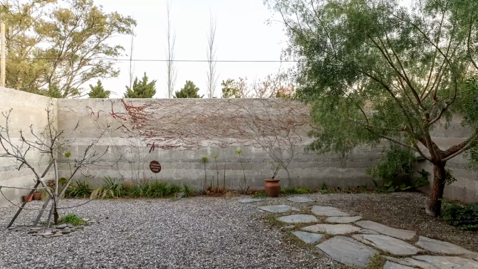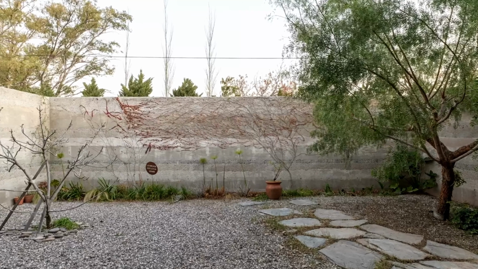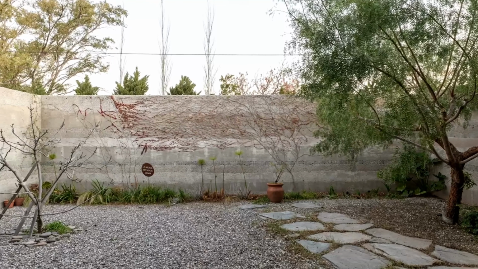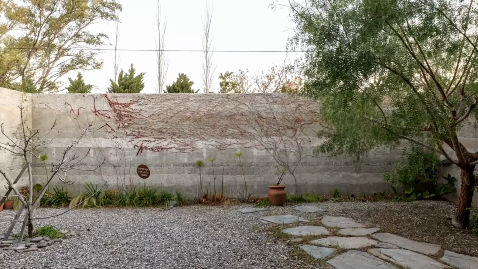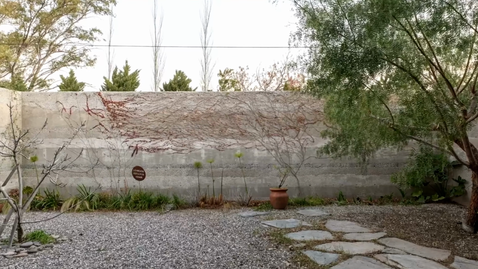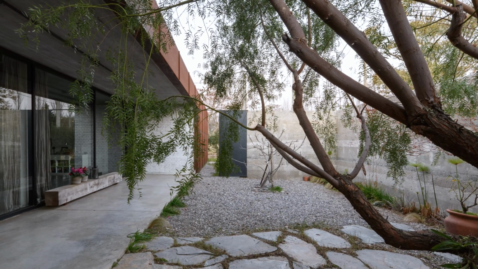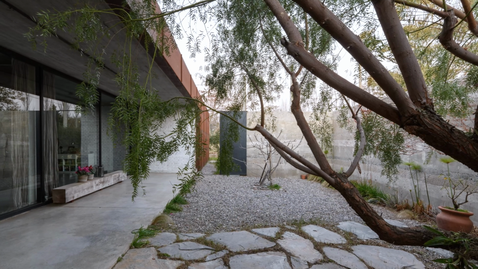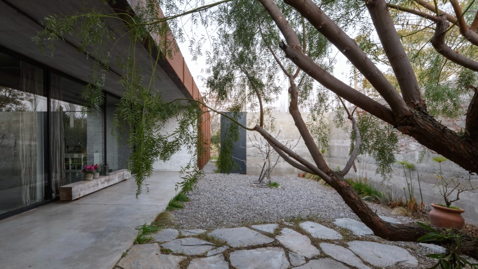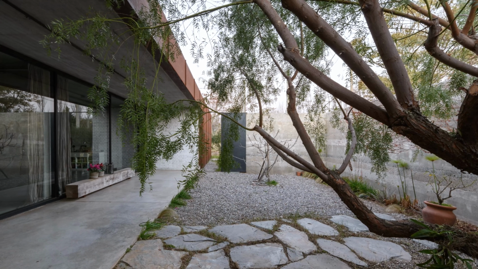The house also maintains a strong relationship with the exterior. The voids are not random, they are positioned according to use, more open in the social areas, more controlled in the private areas. The landscaping reinforces this, using native species adapted to the climate and requiring low maintenance.